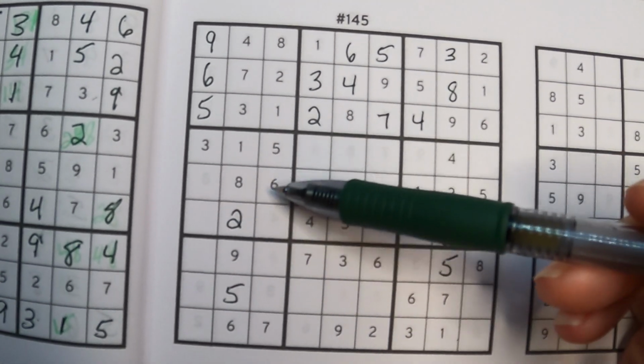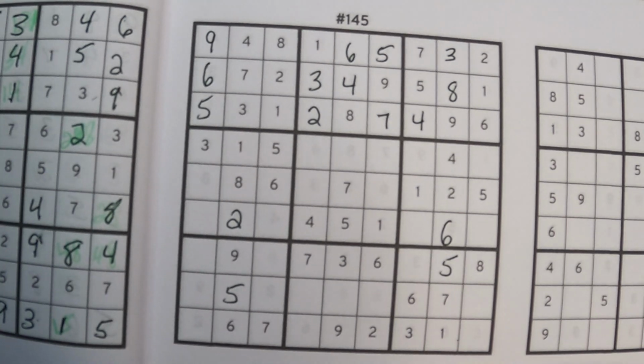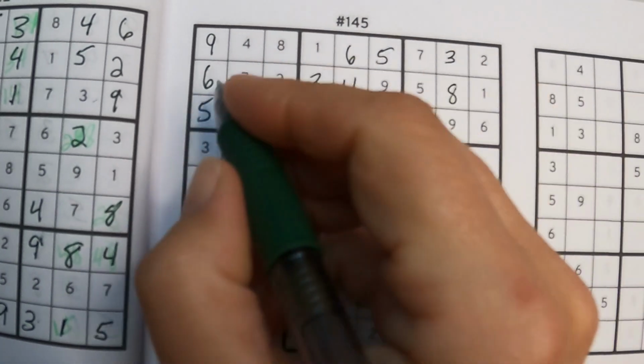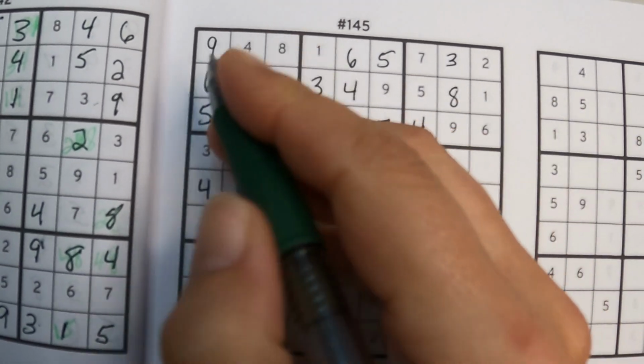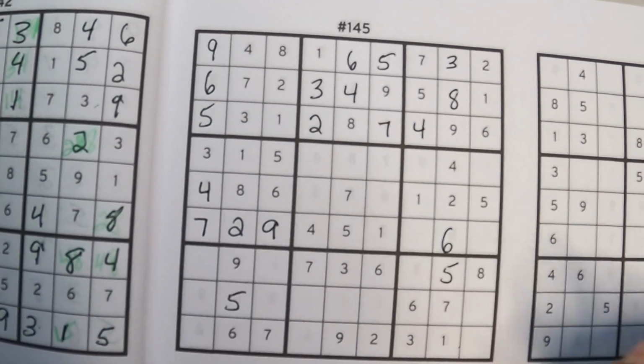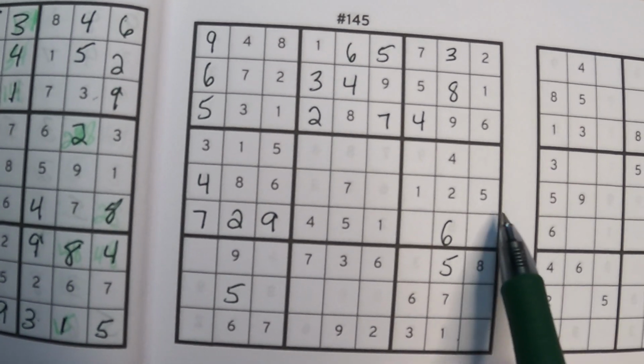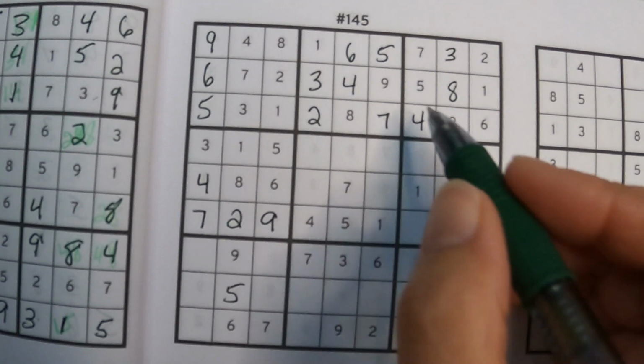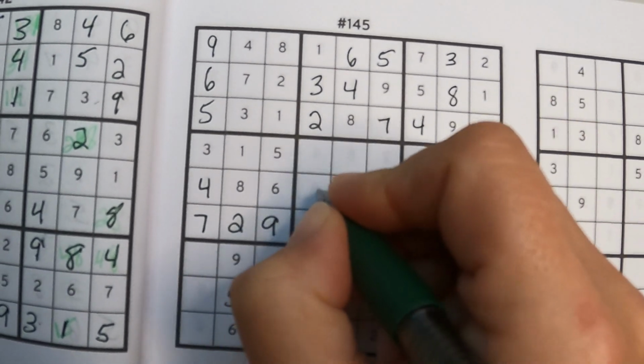For this box now, looks like we're missing 4, 7, and 9. We've got a 7 here and a 9 here, so 4. That 9 makes this our 7, 9. For this row now, we're missing a 3 and a 9. We've got a 9 here, so 3, 9.